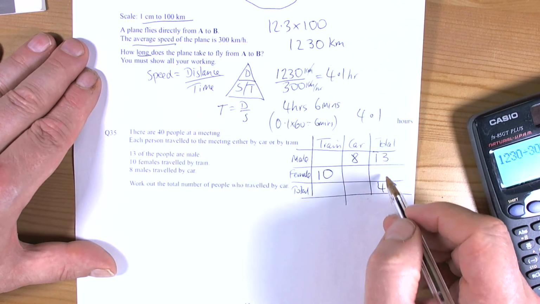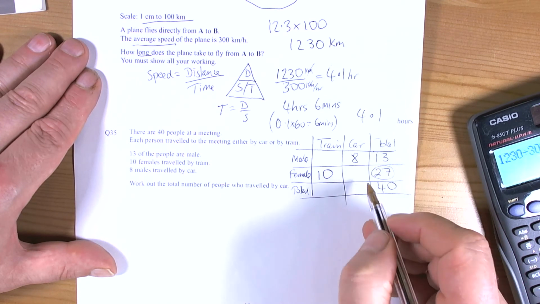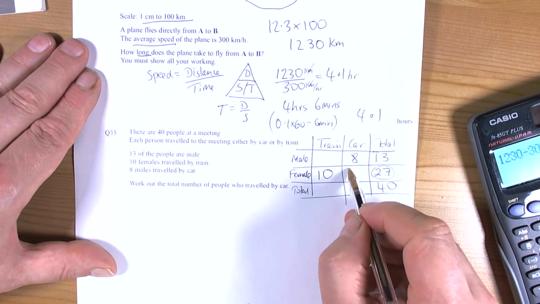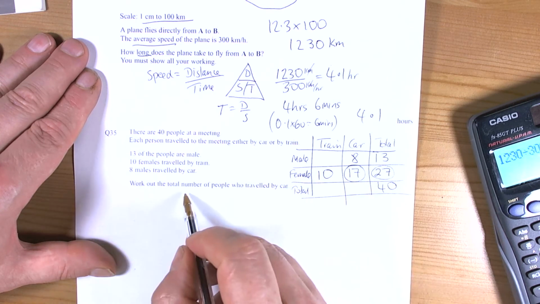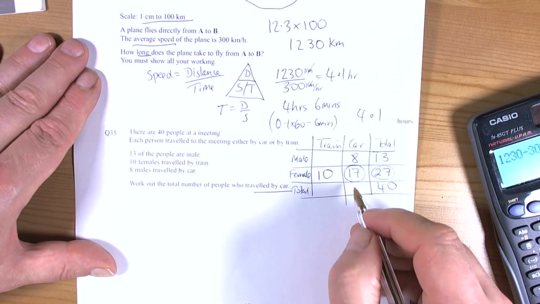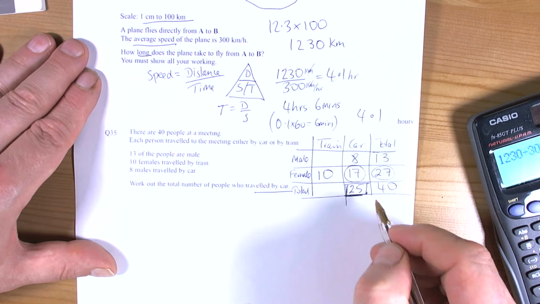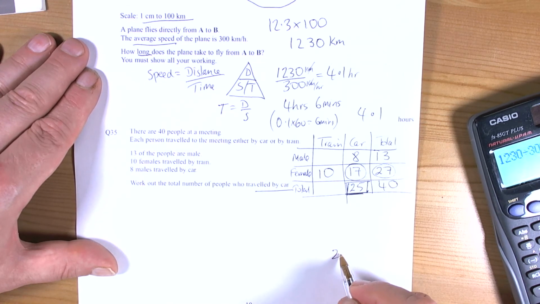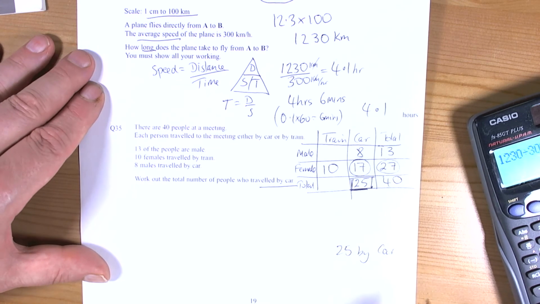So if there's 13 males, there must have been 27 females. If there's 27 females, then there must have been 17 went by car. The question said, work out the total number of people who travelled by car. Well, car was this one here, 25, so that's going to be the answer. So the answer would have been 25 by car.